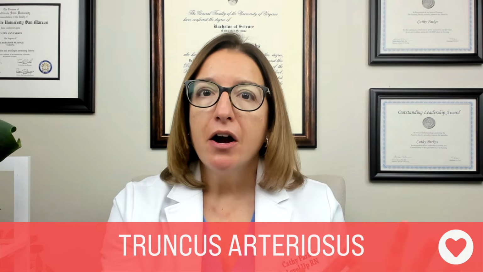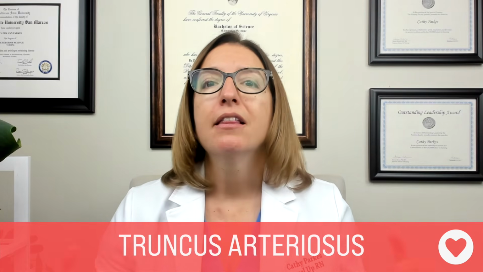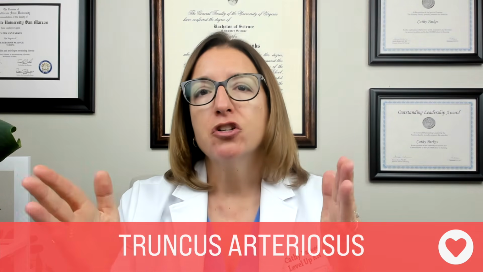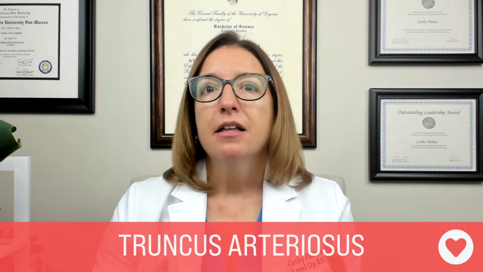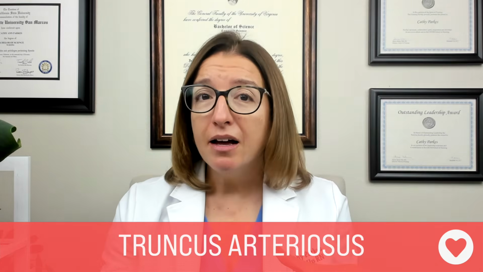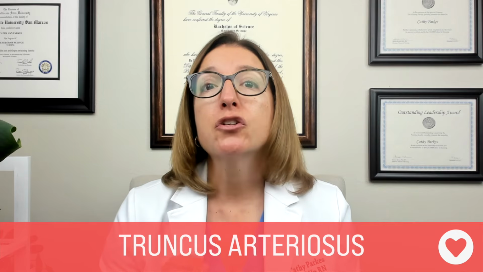With this defect, instead of a separate pulmonary artery and aorta, we have a single vessel or trunk that is coming off the heart and then branches off to the lungs and to the rest of the body. Along with this defect, the patient will have a VSD, so ventricular septal defect. And this causes the mixing of blood and symptoms such as heart failure, murmurs, cyanosis, as well as poor feeding. Treatment of this defect includes surgical repair within the first few months of life.